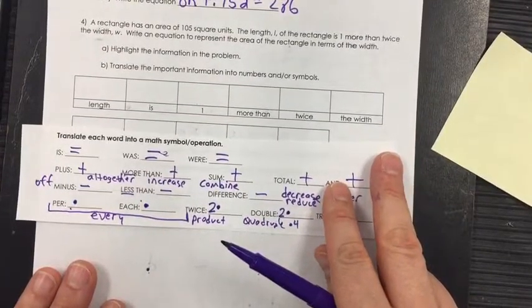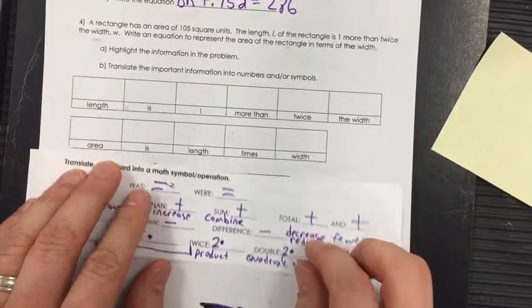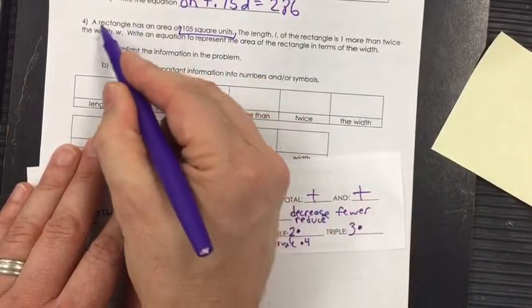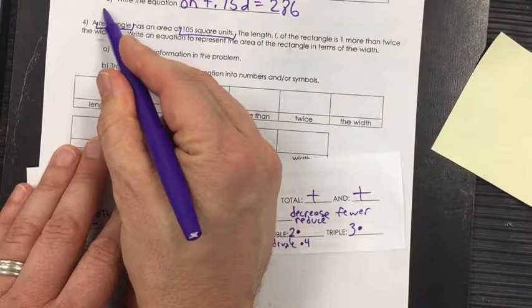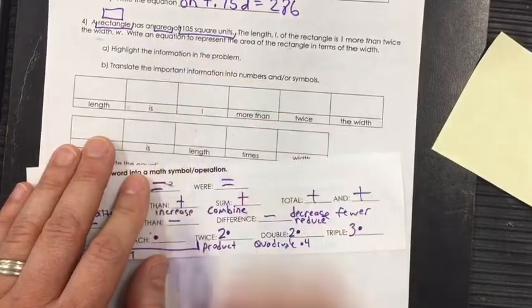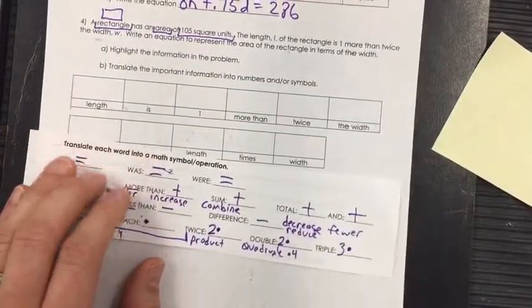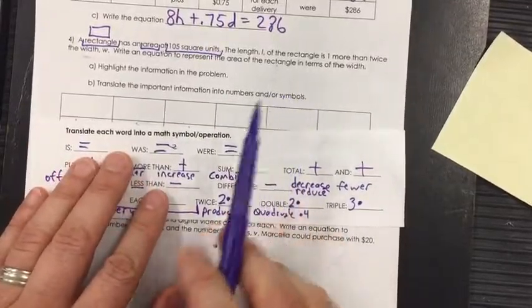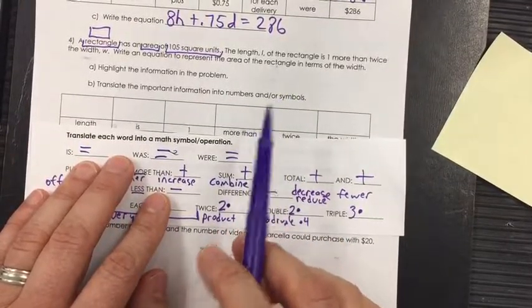A rectangle has an area of 105 square units. I would even underline rectangle because that's important. It's telling us what the shape is. Okay, area is important. Notice this stuff's important, but it's nothing on our vocabulary list. It's stuff that you've learned in previous years, and all that stuff applies.